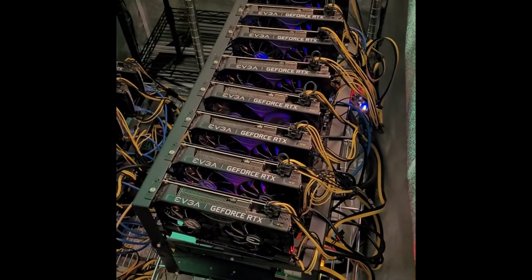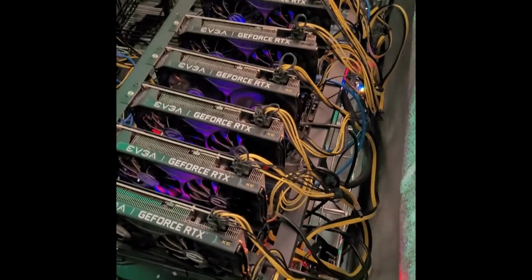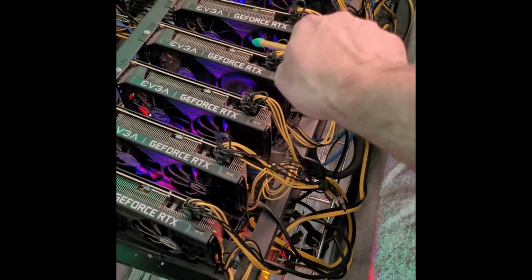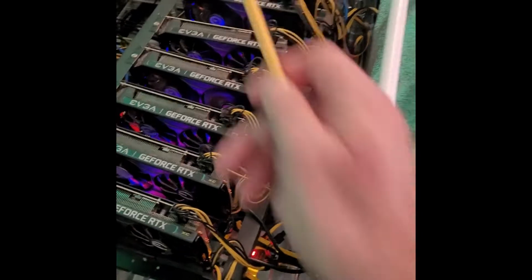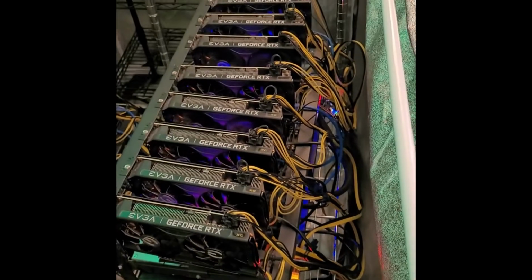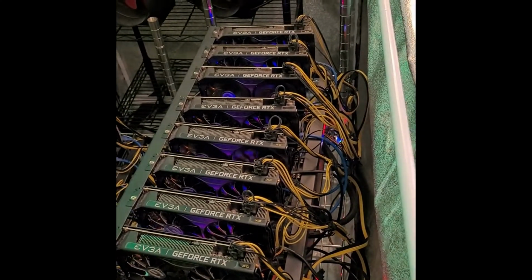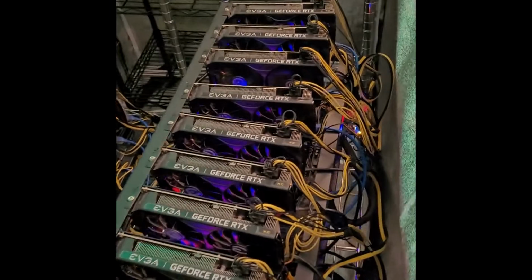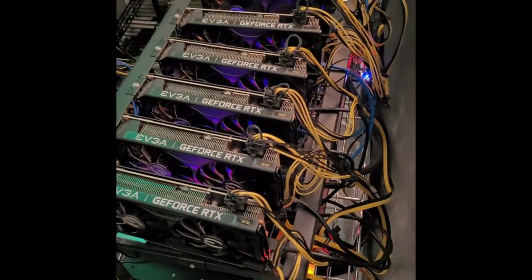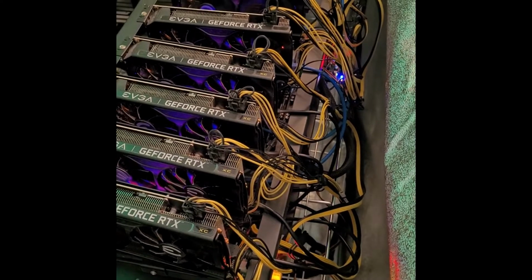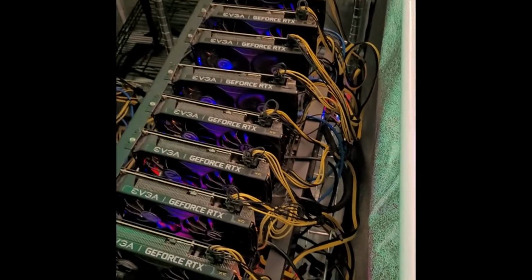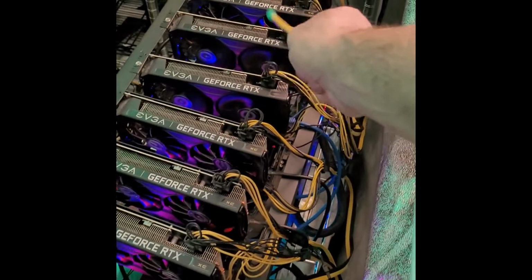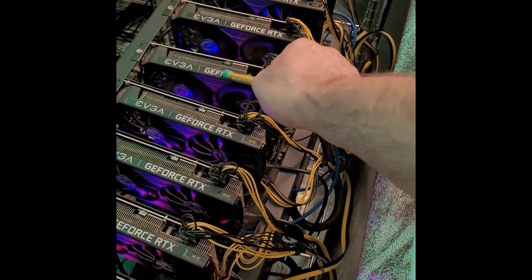All right, so we got 3 more to go. So wait for that guy to stop spinning. All right, there's our next one. All right, so that one's turning off, but this one's starting up.